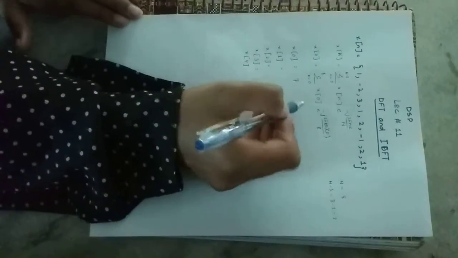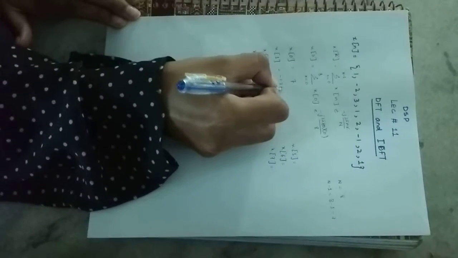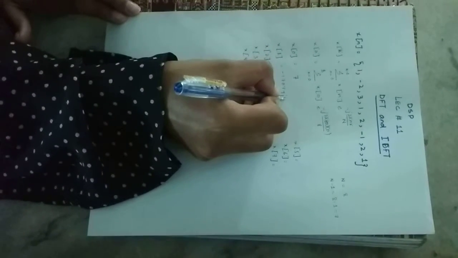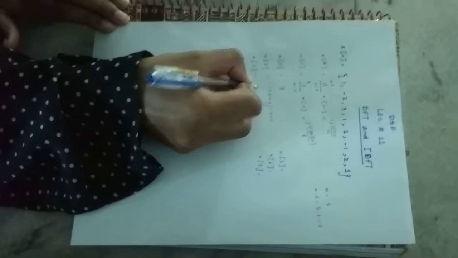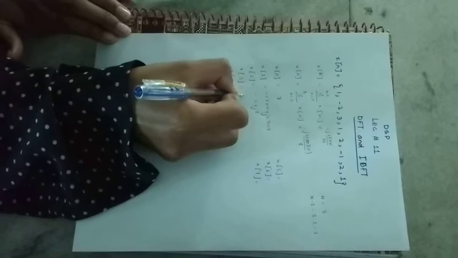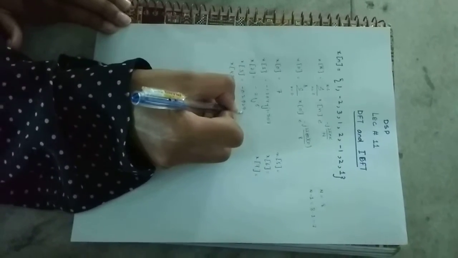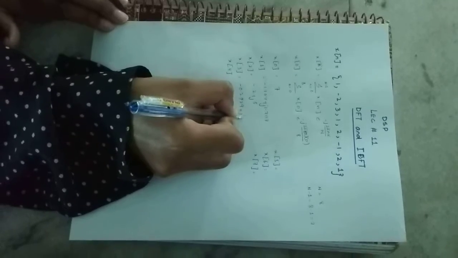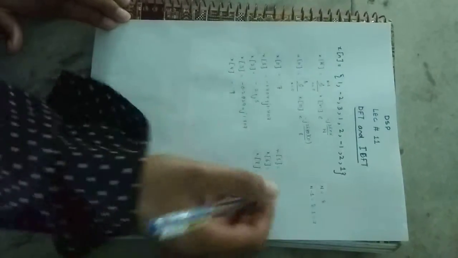After calculating likewise, I will have the following results. And X[2], X[3], X[4] will be 9.